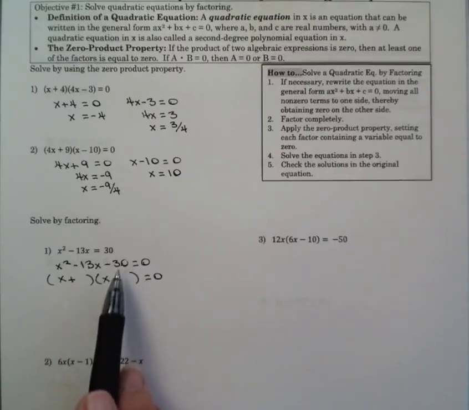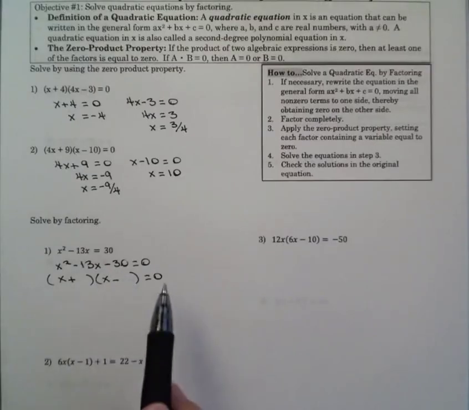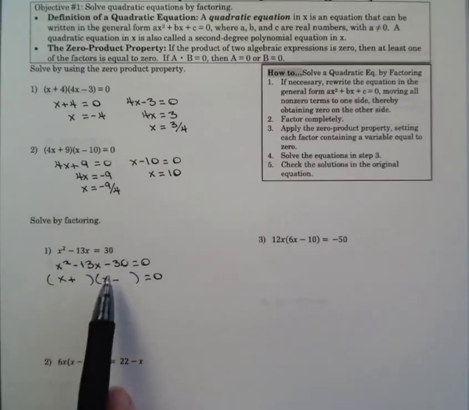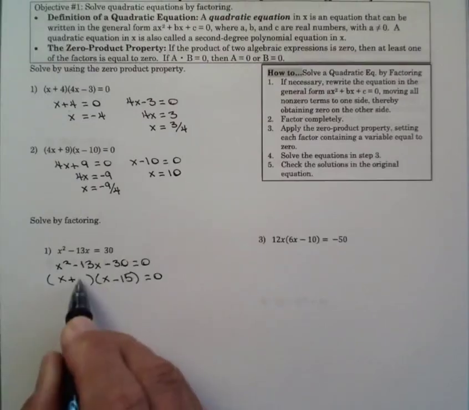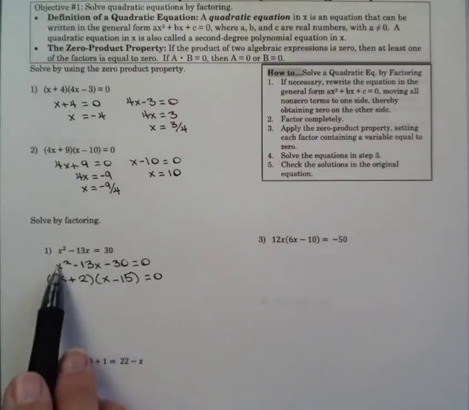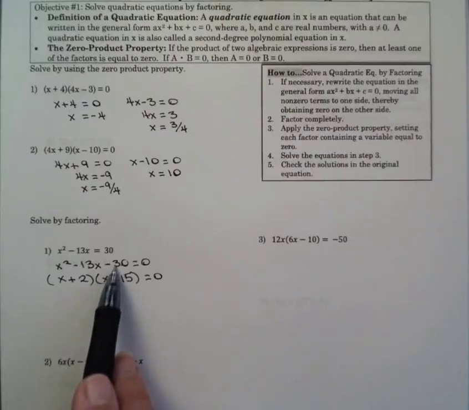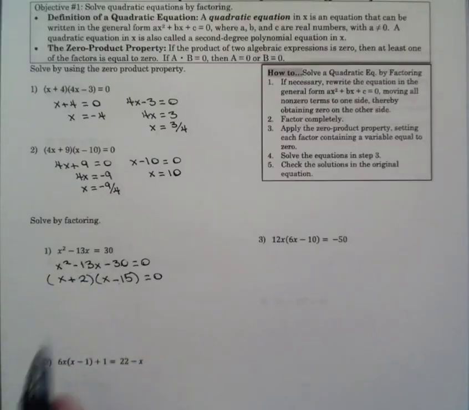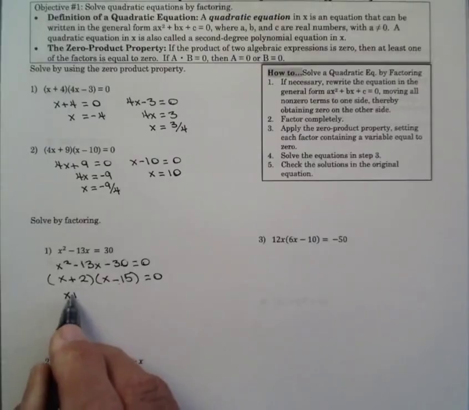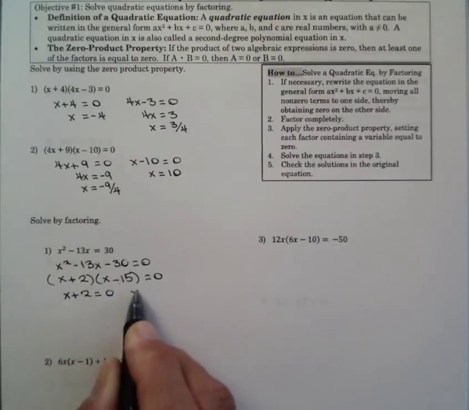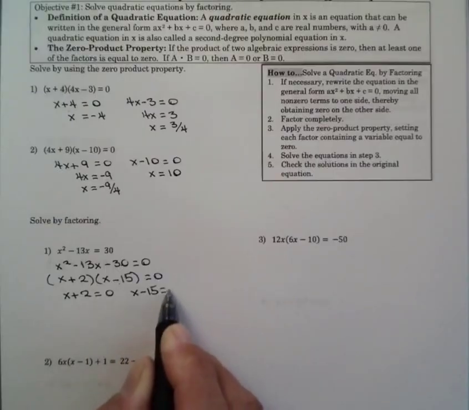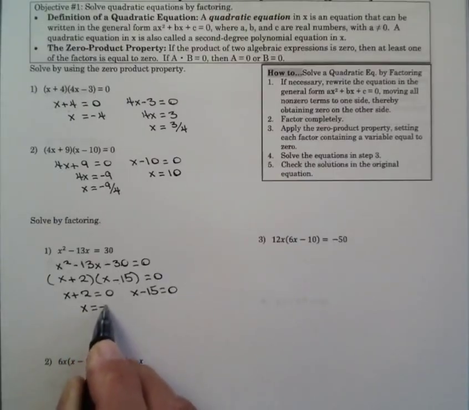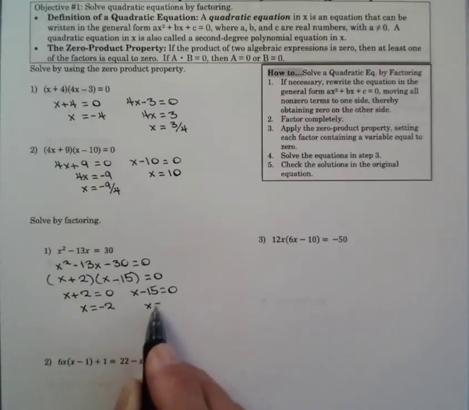And that second operation says they have to subtract. So I've got to look for other factors of 30. 1 and 30 doesn't work, but 2 and 15 is what I would try next. And 2 and 15 does work. It needs to be a -13, so the bigger number has to be negative. And I'm going to do some checking on this. x times x is x squared. 2 times -15 is -30. Inside is 2x minus 15x. That would give me my -13x. So I have my factors right. And now I can finish the problem by setting each of those binomial factors to 0 and solving. So I've got x equals -2 and x equals positive 15 as my two solutions.